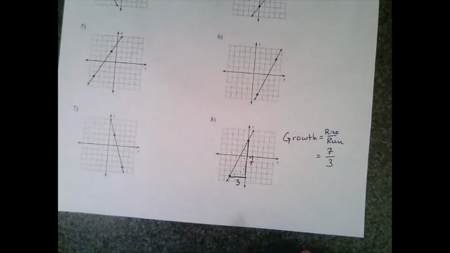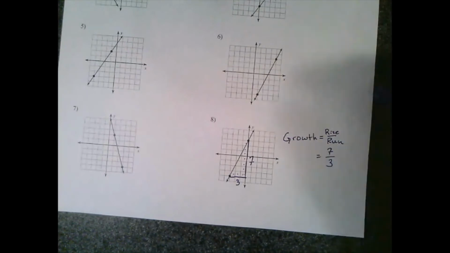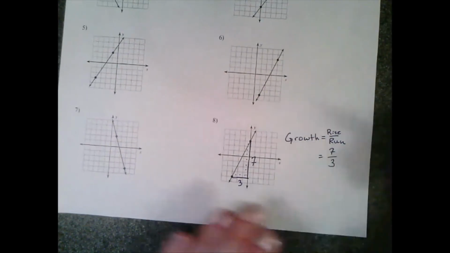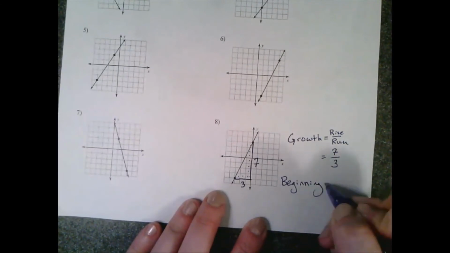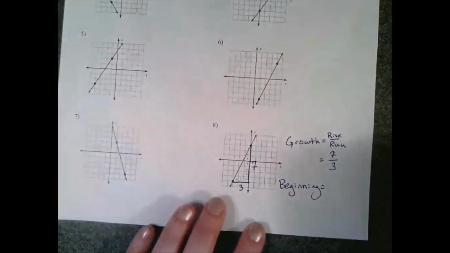Can you divide 7 by 3 evenly? No. I'm going to recommend to you, don't make this into a decimal. It's just going to be annoying in the long run. Leave it like this. I will explain why tomorrow. Just take my advice. Leave it as a fraction.